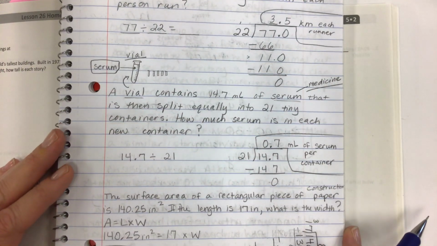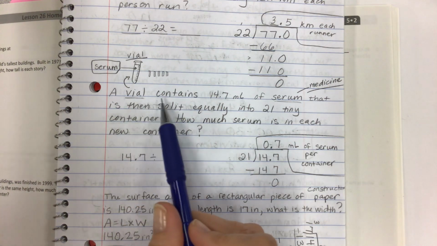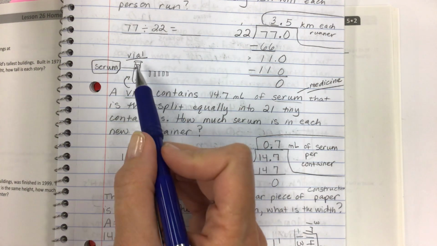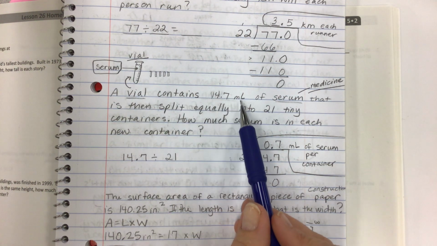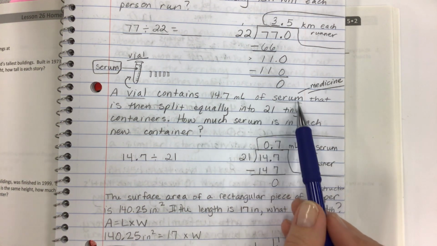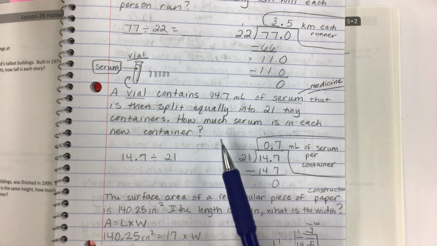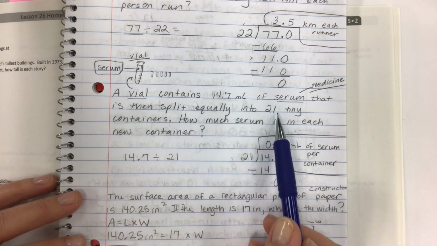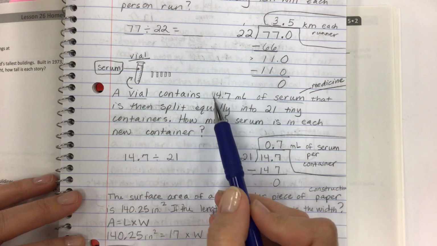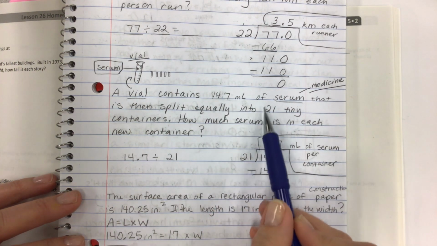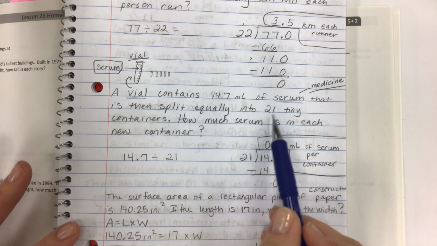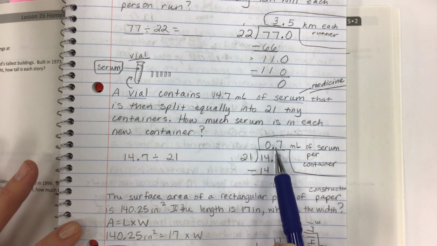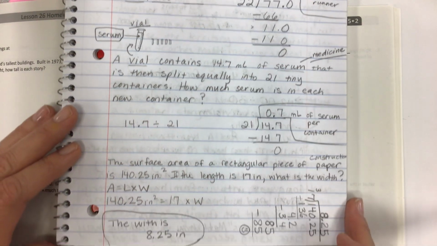But in the next one, we have a question about a vial, and sometimes people don't know what a vial is, so I just drew a little test tube type thing. It contains 14 7/10 milliliters of serum, and again, a word you might not know, that could be medicine, that is then split evenly into 21 tiny containers. And so now we have 14 being split into 21 groups. That is going to be more groups than we have of this. That means our answer is going to be less than one whole. So this answer, again, makes sense, but you have to think about that today.